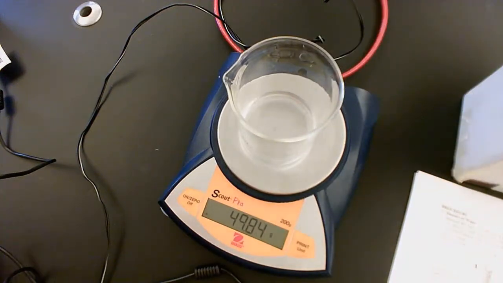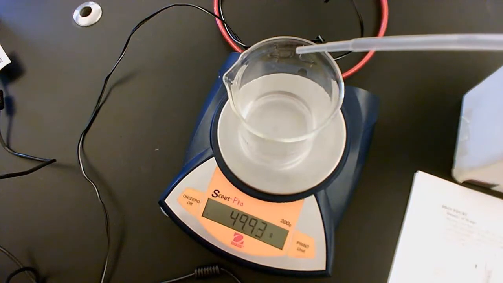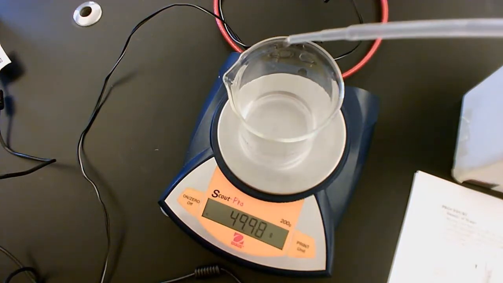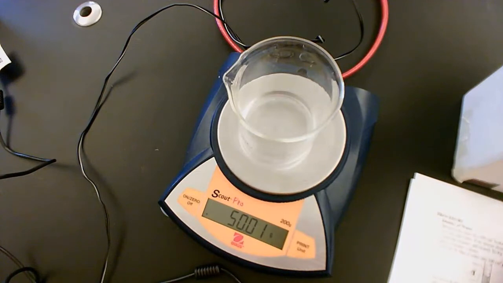So close. So now this is called a disposable pipette. I am going to add some drops of water because I'm very close. All right. It's close enough. It's 50.01 grams. So make sure you make a note that we added 50.01 grams.